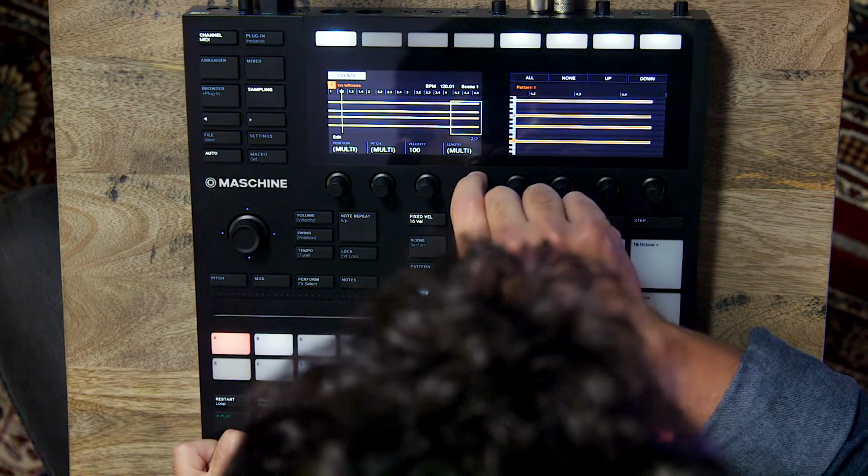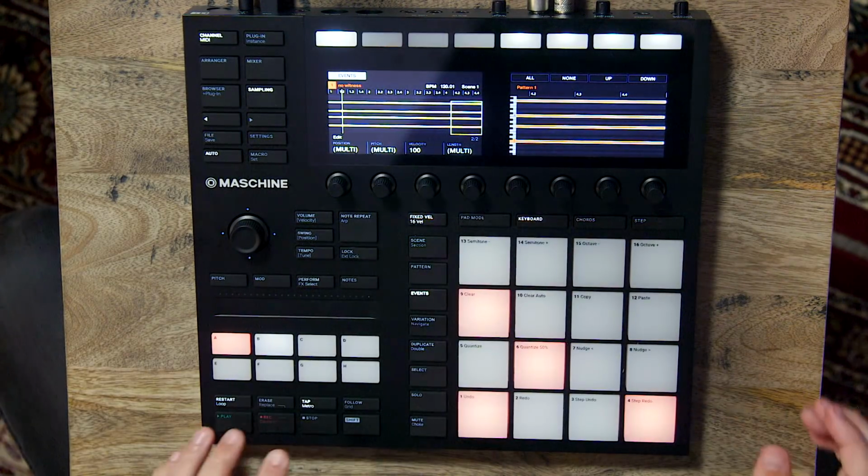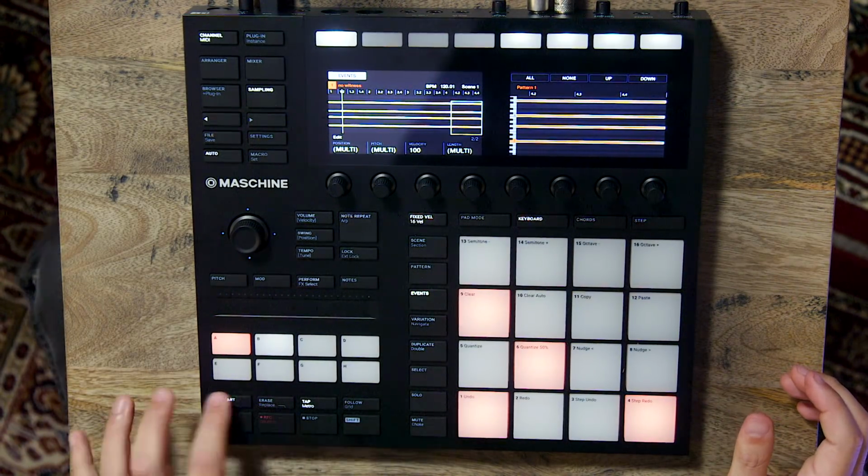And I can then just navigate over to the end, use the editing functions to make sure that those notes just go for as long as I need them to, just to the end of the loop there. Let's have a listen to that.